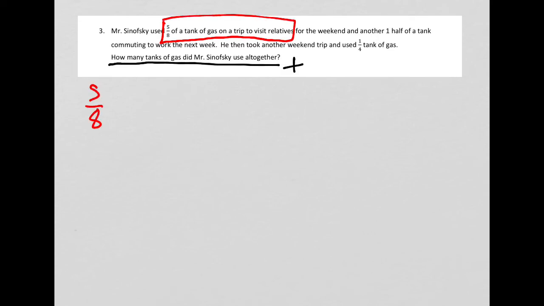Because the question is, how many tanks of gas did he use altogether? So altogether is kind of giving me a clue that I'm going to add them together, and I need to figure out the pieces that he used. So he used 5/8 a tank of gas on a trip to visit relatives. So he has 5/8 for relatives. 1/2 a tank of gas commuting to work.